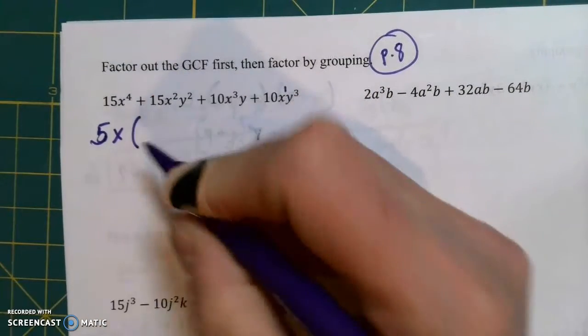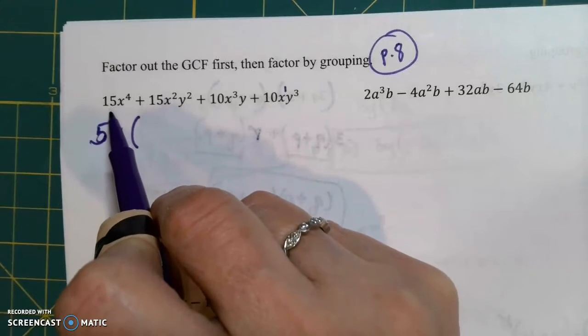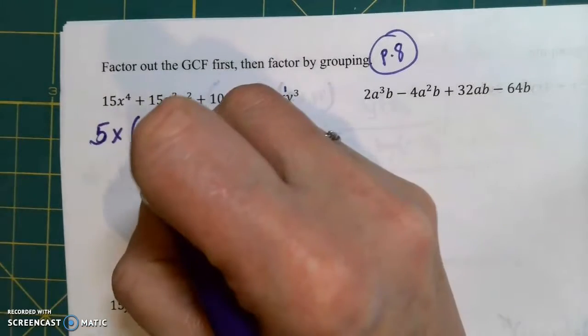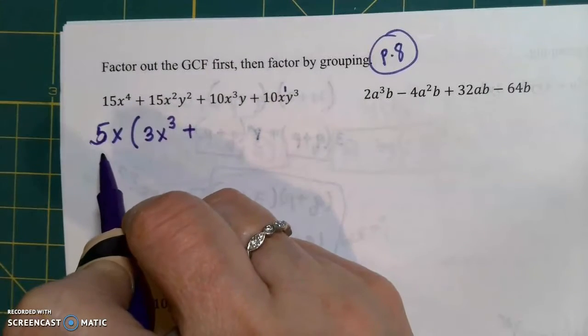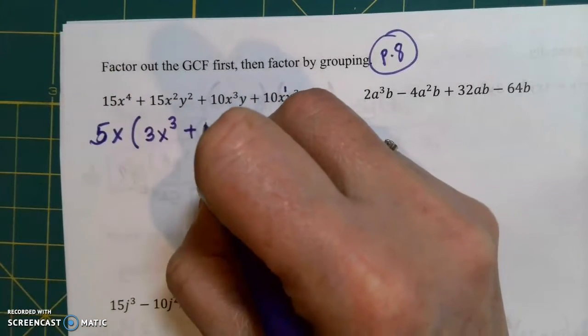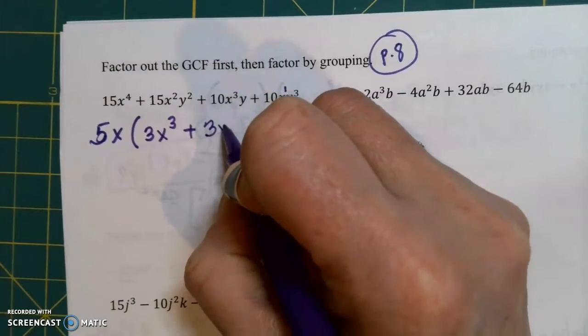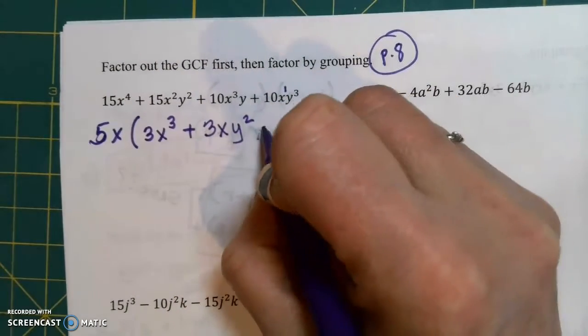So 5x, and then be thinking about what multiplied by 5x would let me get back to 15x to the 4th. So then that would be 3x cubed. 5x times what gives me 15x squared y squared? So we'll have another 3, 1x and the y squared.